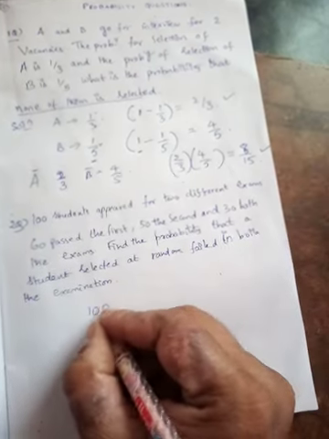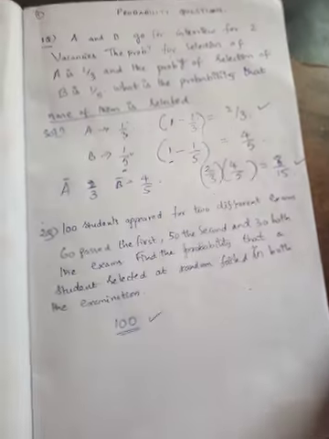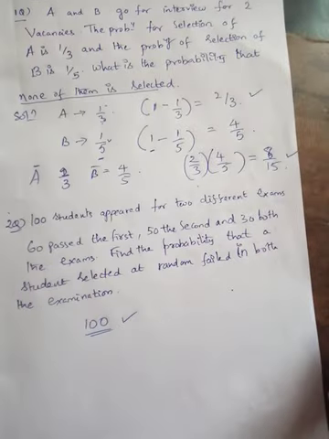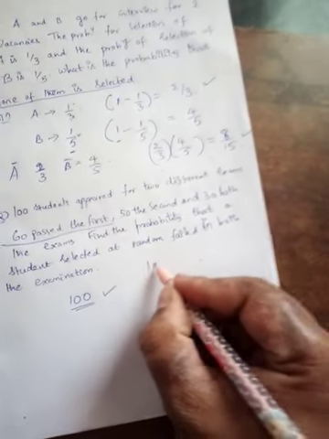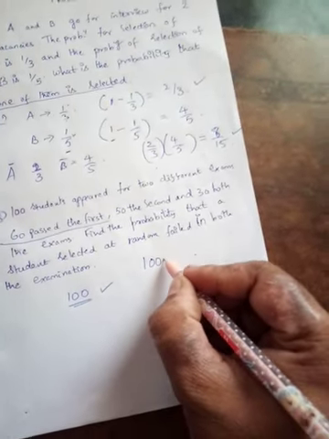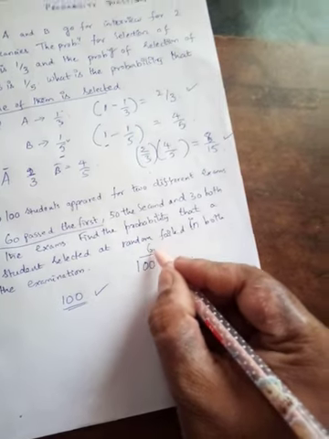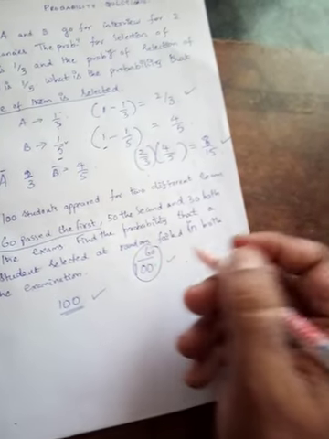So totally 100 students appeared for an examination. In one subject, 60 passed. 60 passed in the first exam. That means out of 100, 60 passed in the first exam.